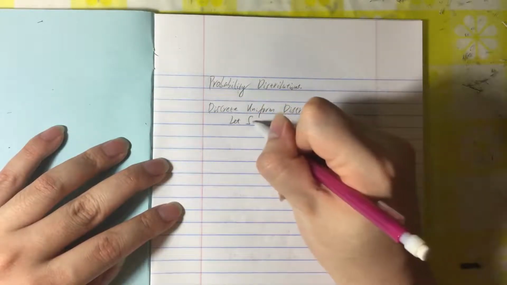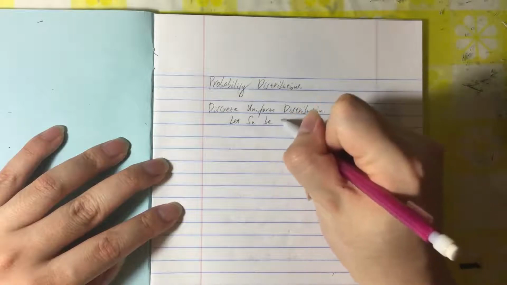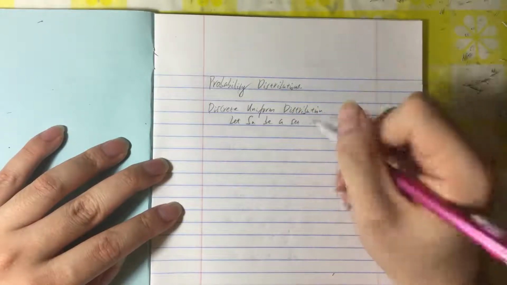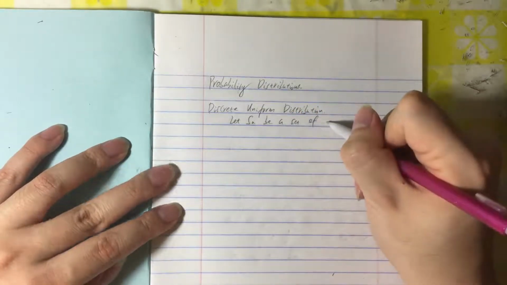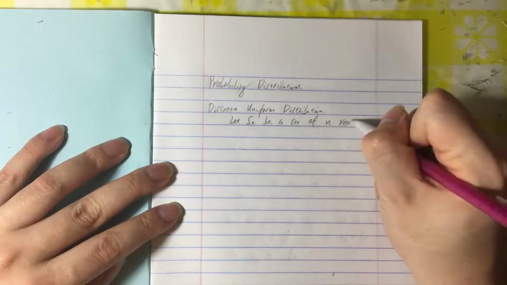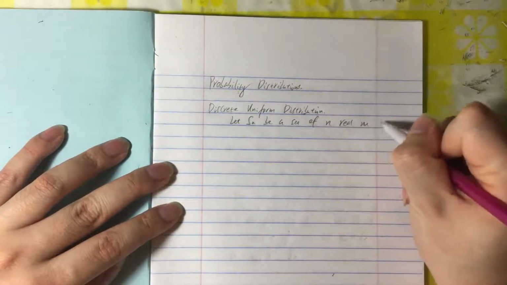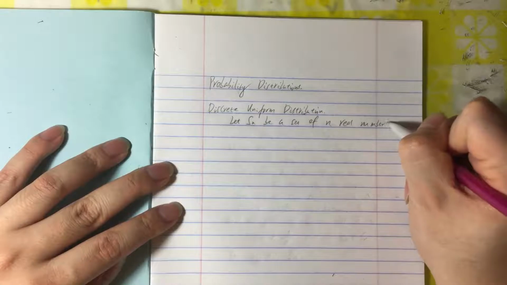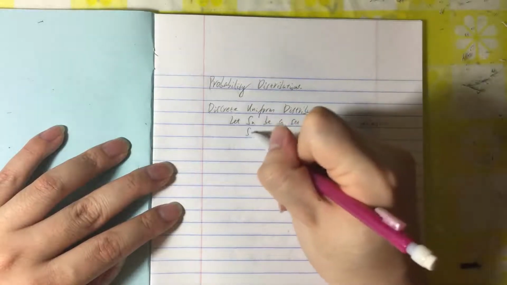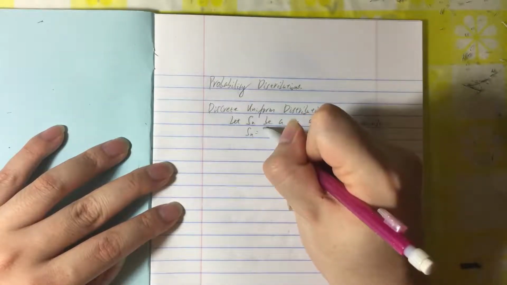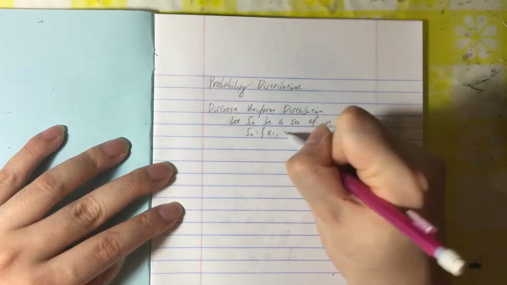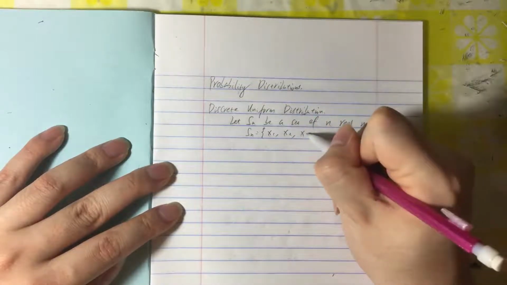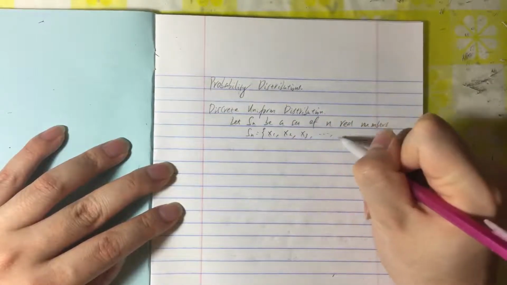Let Sn be a set of n real numbers. So Sn equals x1, x2, x3, up to xn.